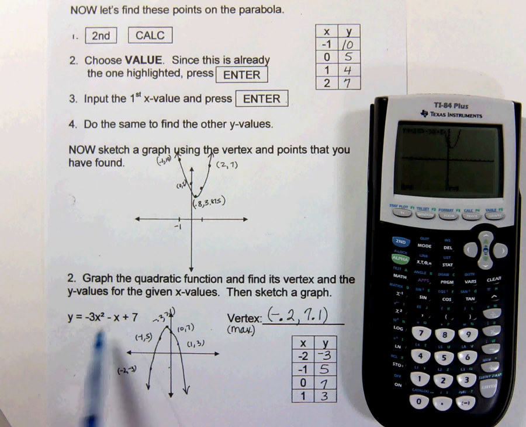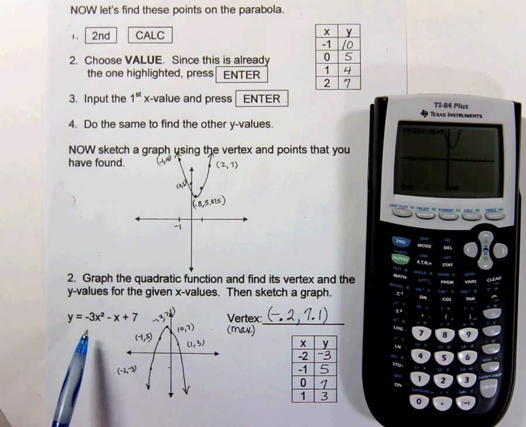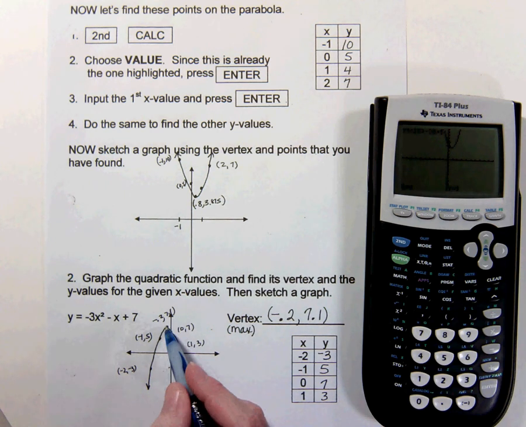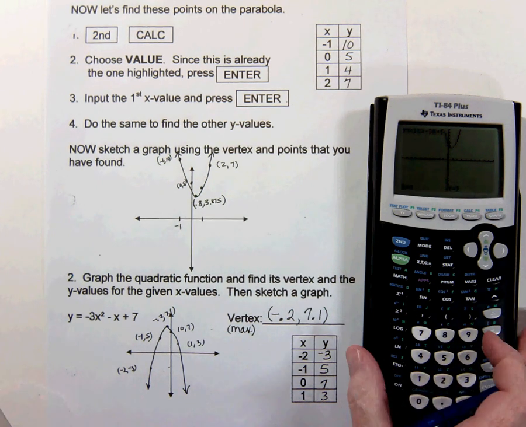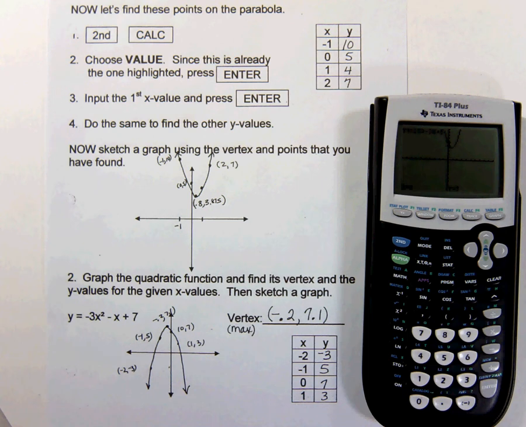This one, plug into your calculator and walk through the steps from the previous page to find the vertex first. Once you find the vertex point, then you can go to the steps to find the values along that parabola that are included in the chart over here. So take a minute and copy those down and work through 6-2 of your assignment.